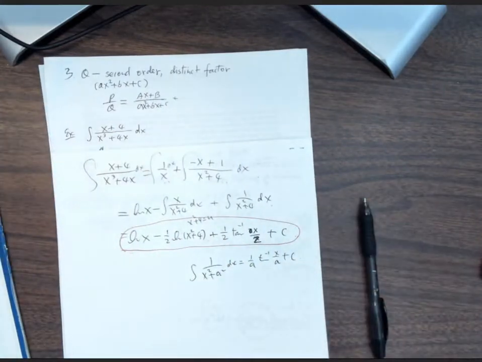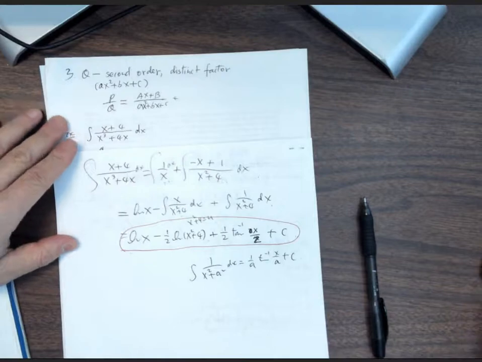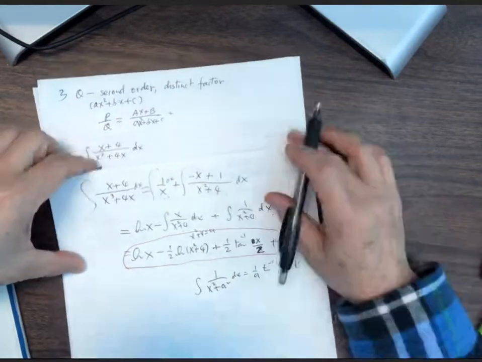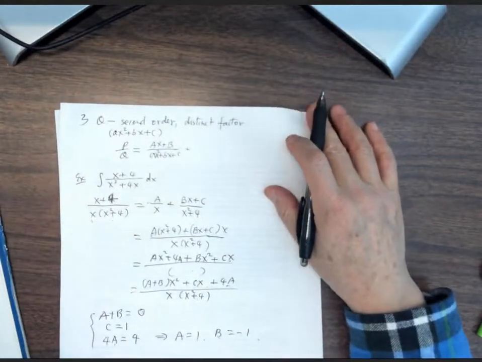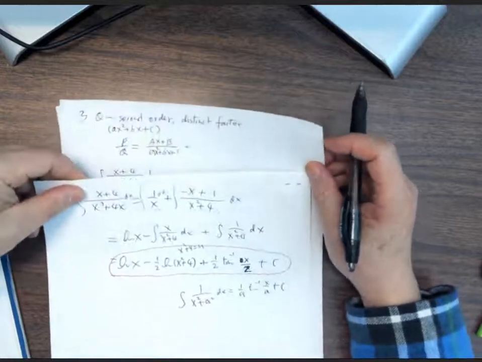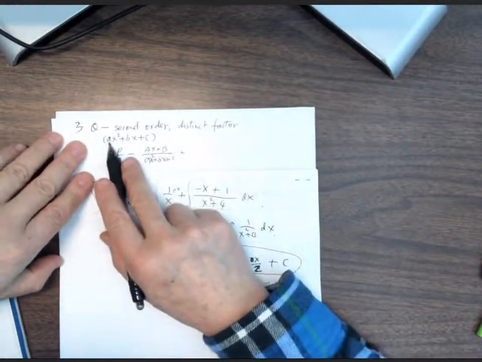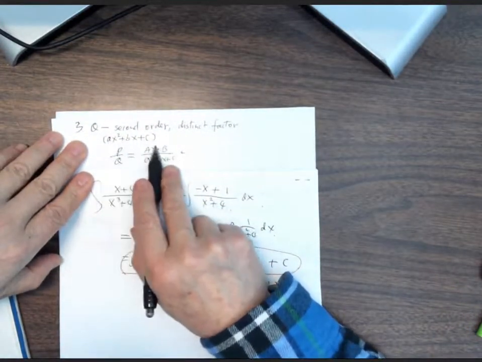Alright, this is the final answer. So this is case 3. The denominator contains a second order factor.